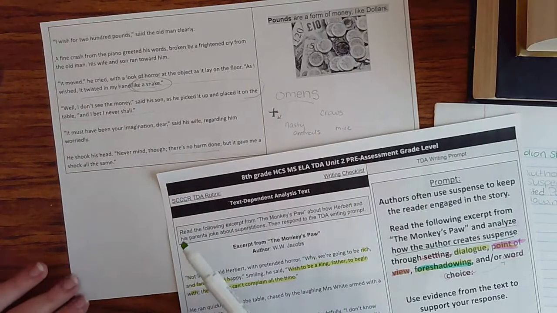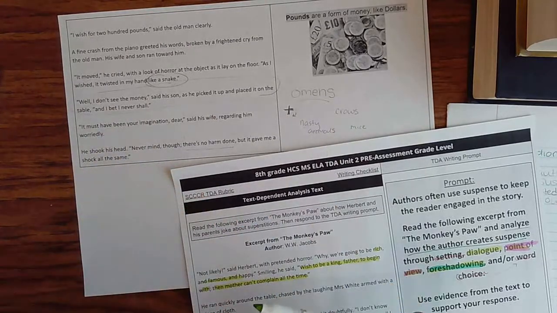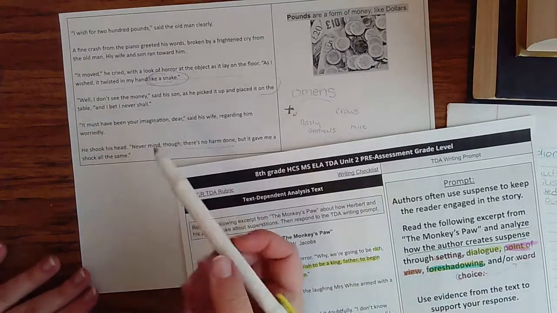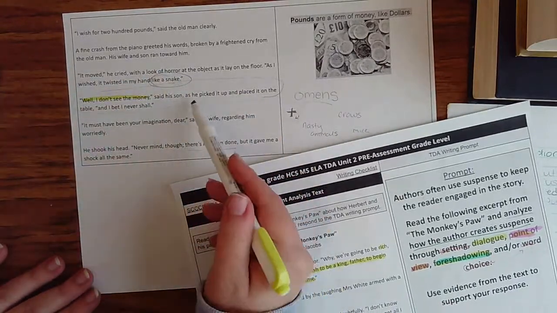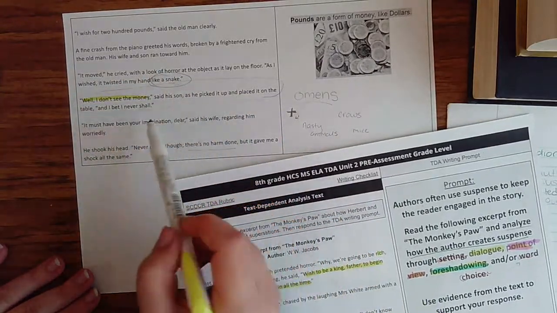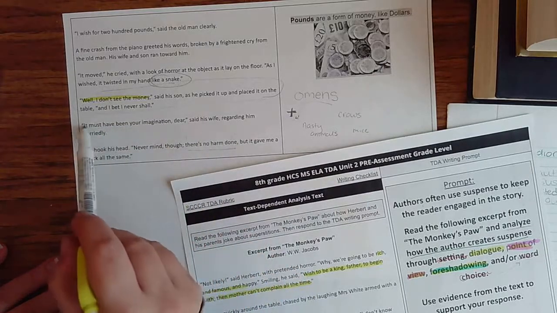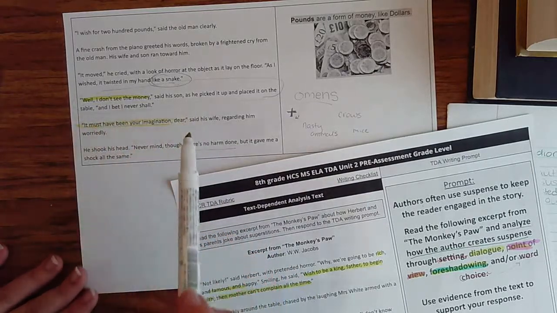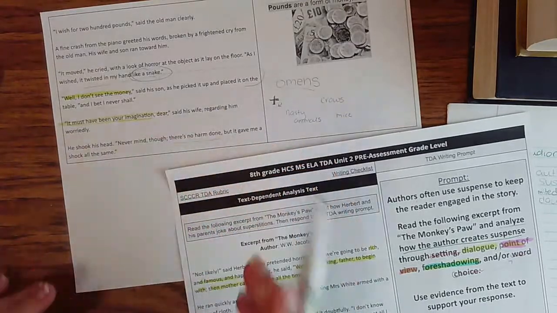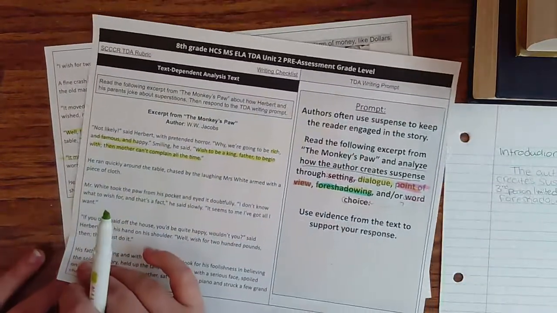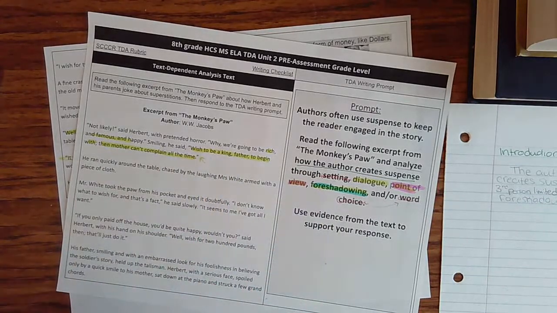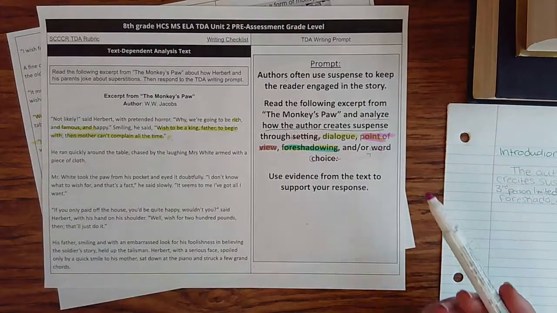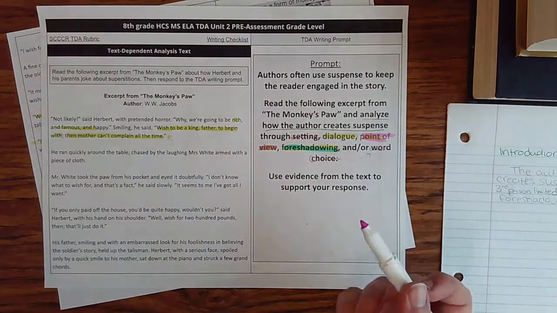And then later, after they wish on the paw, you can see that I don't see the money situation. We'll come back to that in a minute, but we can sum up from their conversation. It must have been your imagination. Nothing really happened here. No harm done. Gave me a shock all the same. So they don't really believe. So we're going to use this one. I think it is going to be one of our strongest examples of how to prove that they don't believe using their dialogue. I changed point of view to pink, so that's what I'm going to be using here.